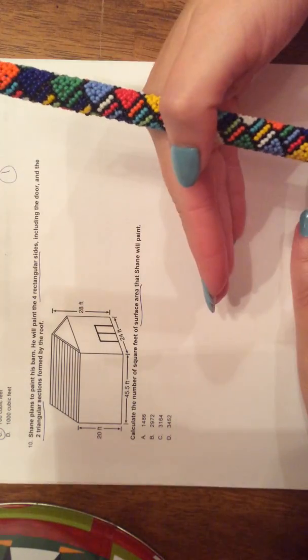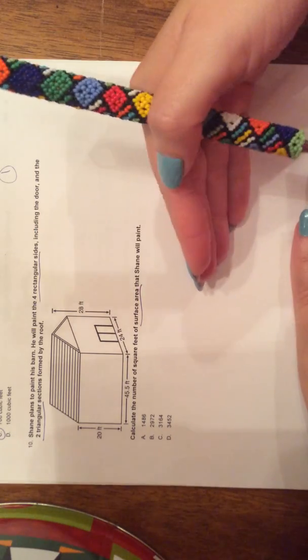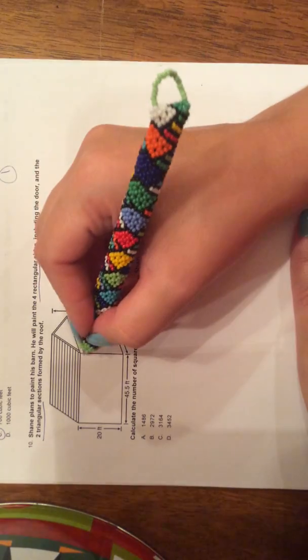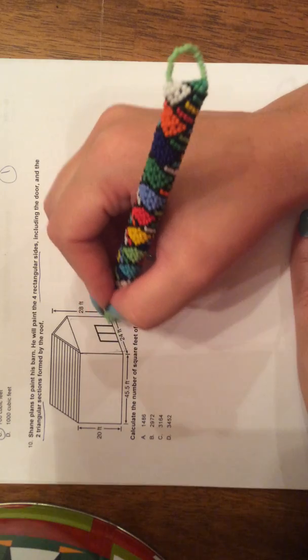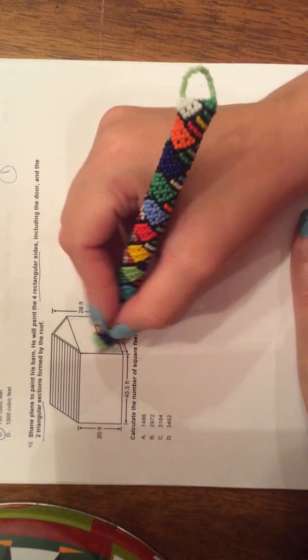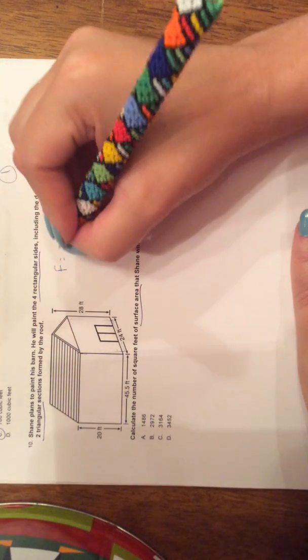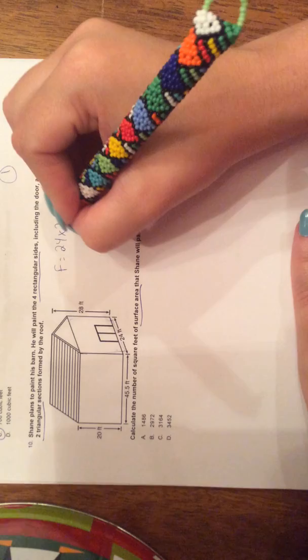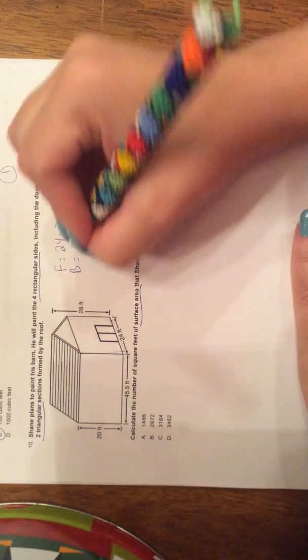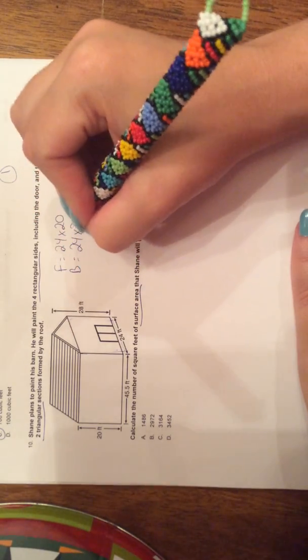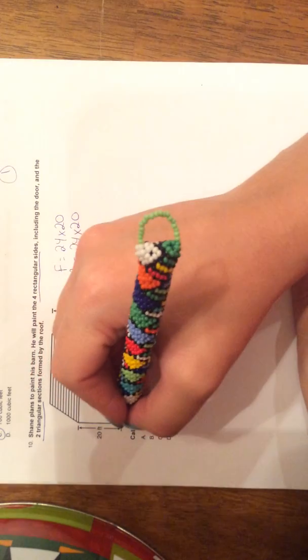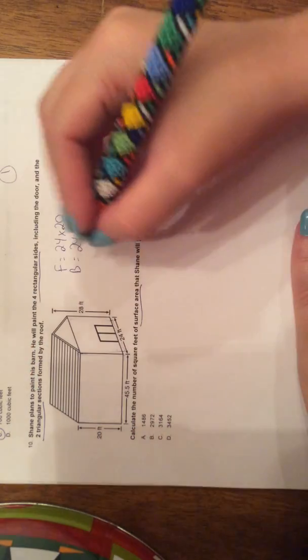So when we find the surface area, we're going to be adding up 6 different numbers. Okay, so if we start here with the front, it's 24 down here, and it's 20 up through here. So for the front, it would be 24 times 20, which means for the back, it would be 24 times 20. And then we have the sides, we have 20 by 45.5.